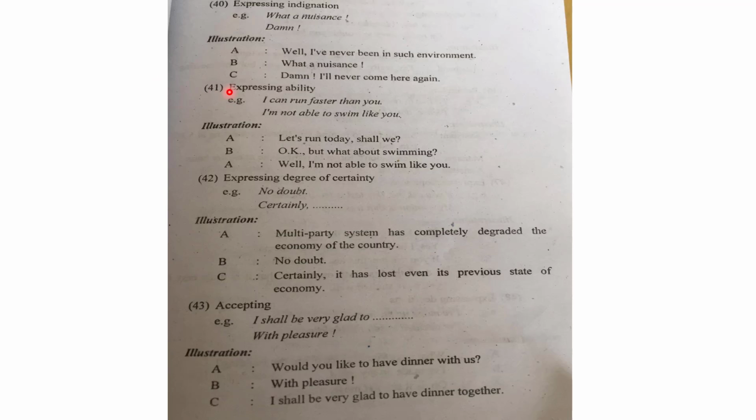The 41st type is expressing ability. If you are able to do something, then you might express it in words. So you might use something like, I can run faster than you, or I'm not able to swim like you. For example, A says, let's run today, shall we? B, okay, but what about swimming? A, well, I'm not able to swim like you. So A is expressing his ability or inability to do something.